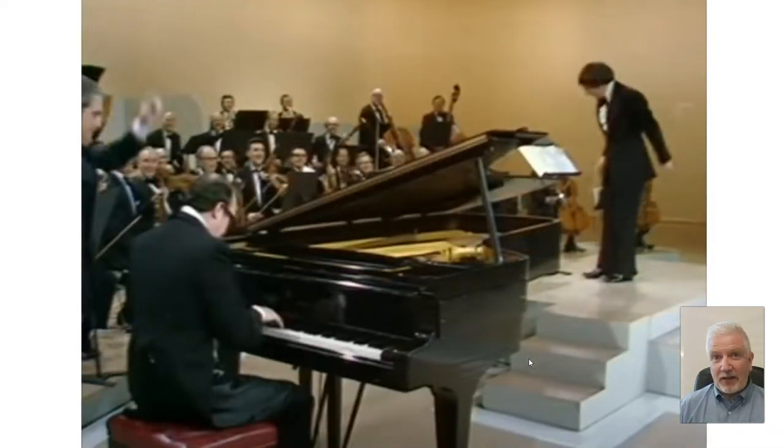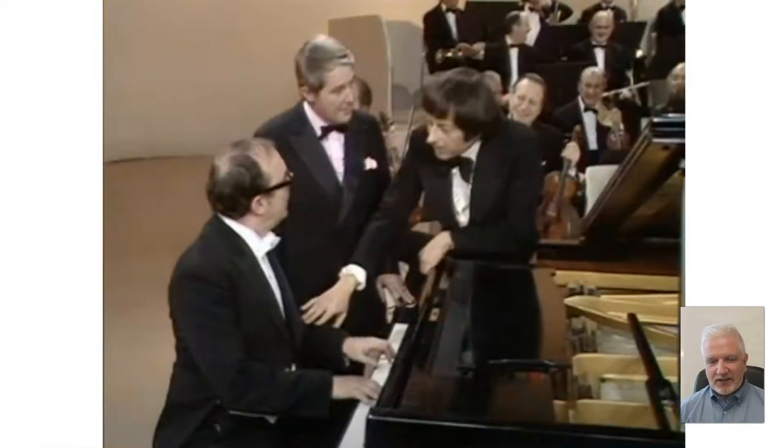Morecambe sits down and plays something entirely different, just a little strange little ditty that he's probably made up or something like that. Previn at this stage reacts in faux horror. How dare you desecrate this piece of music that I've been conducting? And down he comes to stop Morecambe in his playing. And he says to him, "You're playing all the wrong notes."